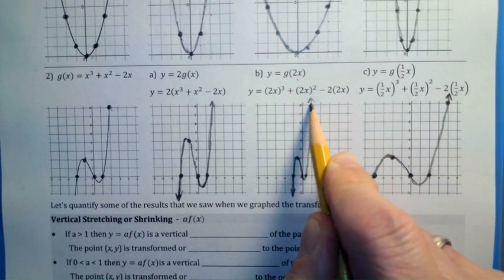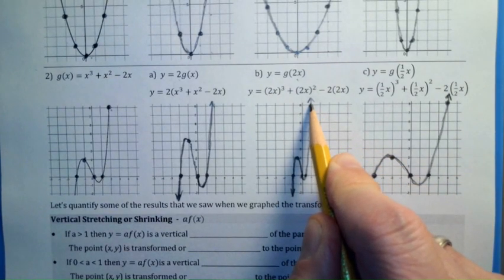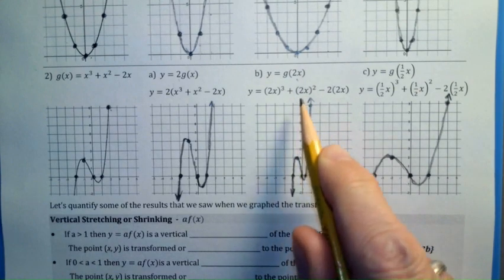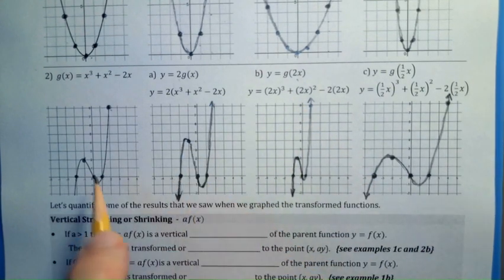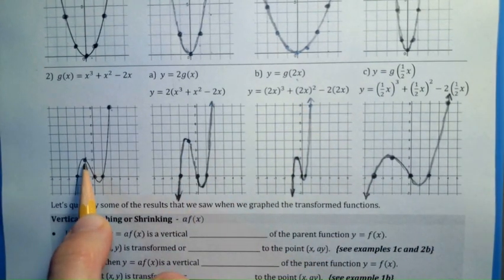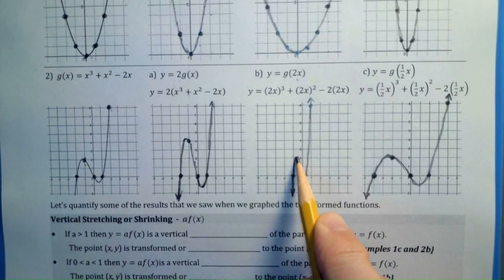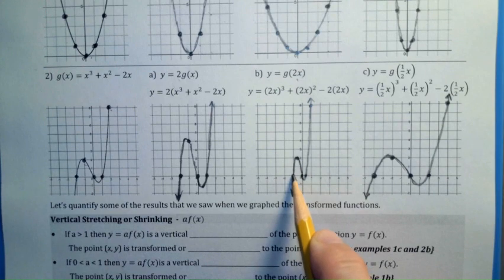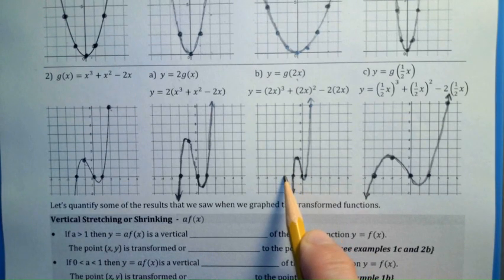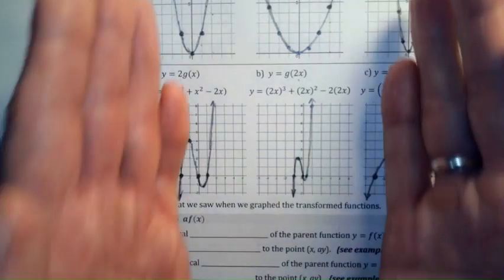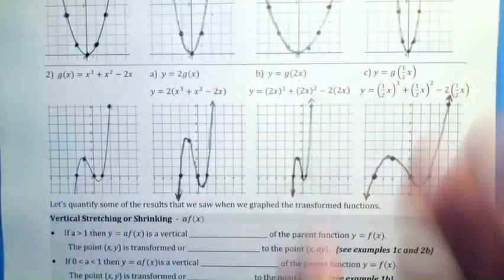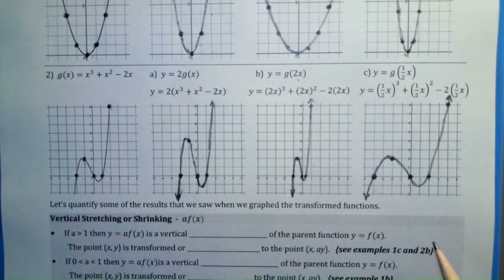So all the points got half as far away from the y-axis. This point, which was at -1, 2, is at -1/2, 2. This point was originally over here at -2, 0. Now it's at -1, 0. So everything shrank to half as far away from the vertical axis.